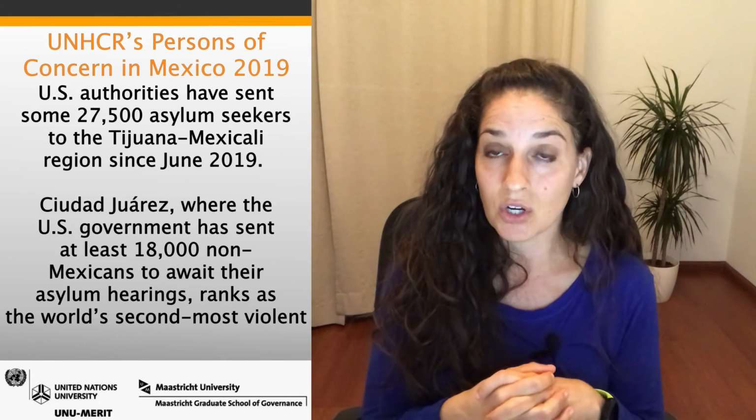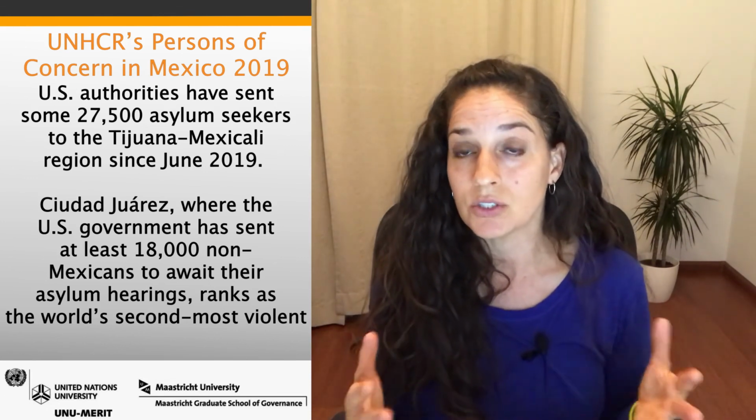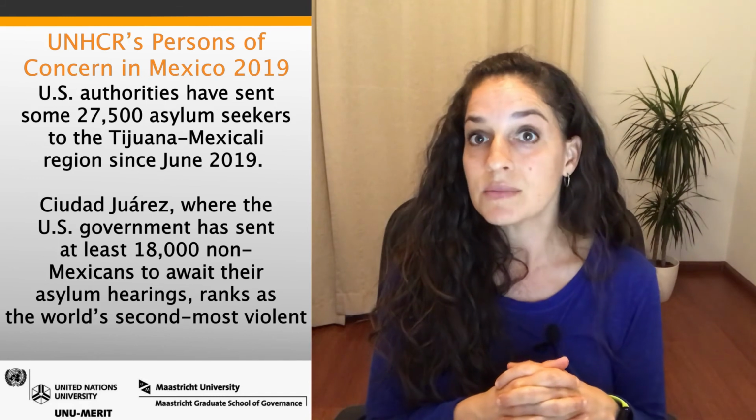So what you can see here is that under this current policy, which Mexico was more or less strong-armed into agreeing to, with President Donald Trump threatening to put tariffs on Mexican goods, basically forcing the Mexican president to agree to these stipulations, the U.S. has been sending people back to Mexico to await their asylum claims, and this has been really detrimental to the human rights situation of many of those migrants coming from Central America.